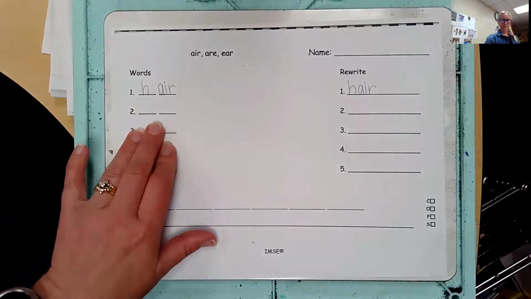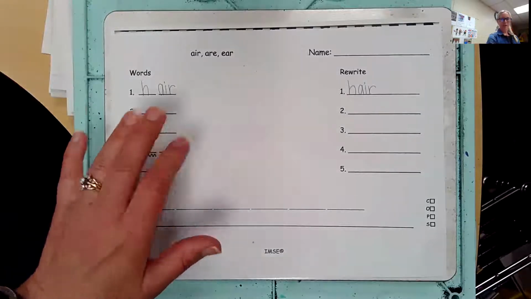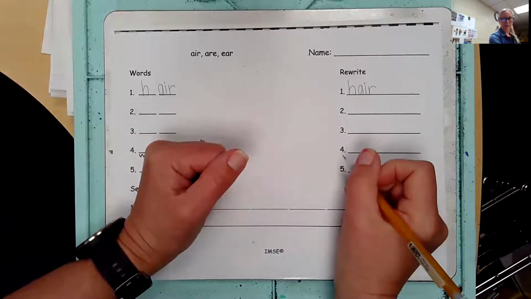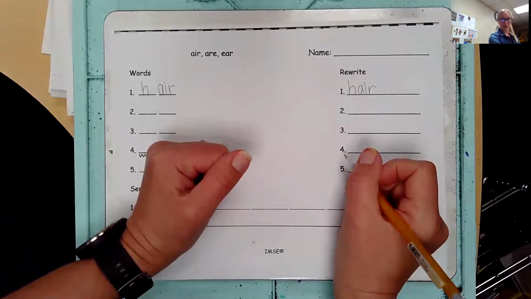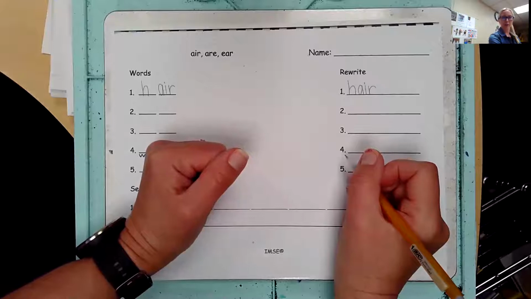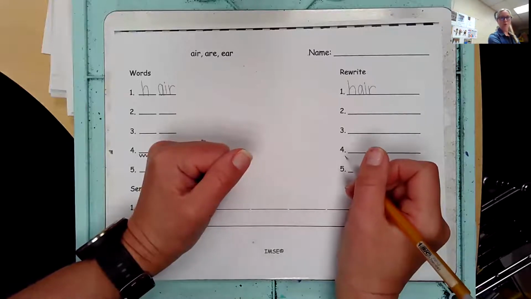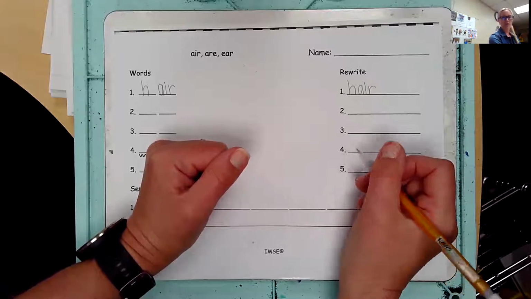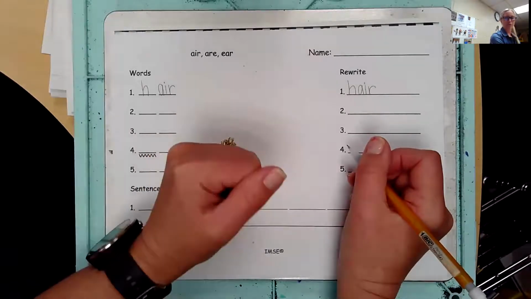All right. Here's our next word. Hands ready for pounding and tapping. The word is fair, meaning I want to go to the Iowa State Fair, or I want to play a fair game. Fair. Ready? Fair.